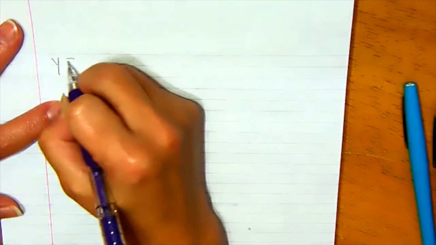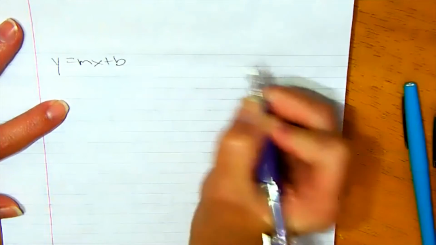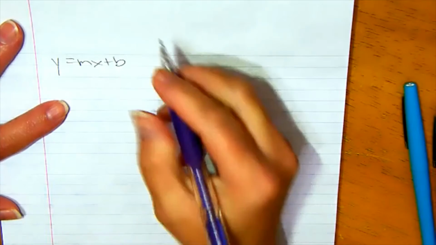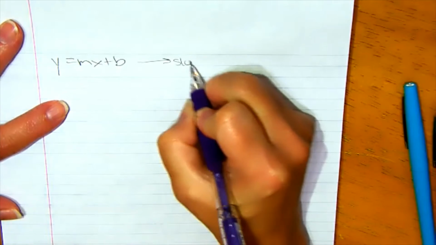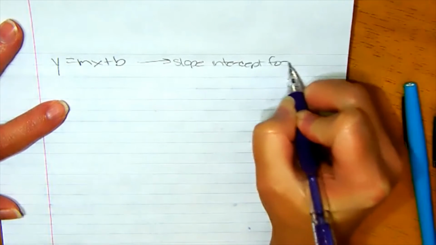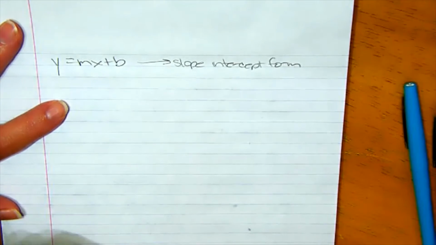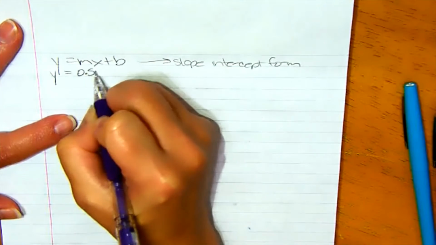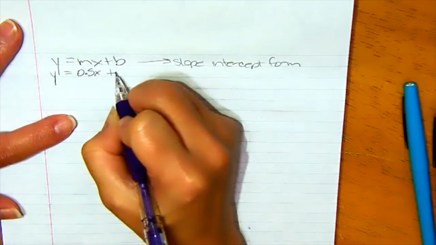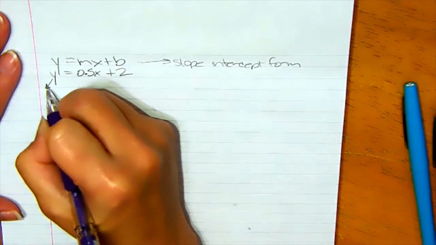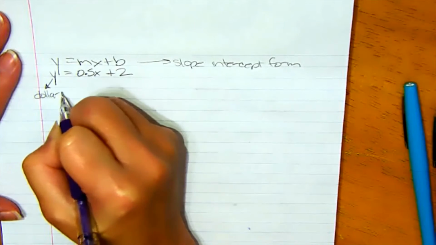Okay, the best thing you guys can do for yourselves is to take the time to label everything. Y equals mx plus b. This is slope-intercept form. The equation that they've given us is y equals 0.5x plus 2. They told us Y is dollars.